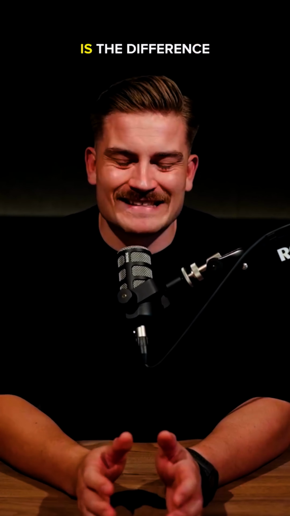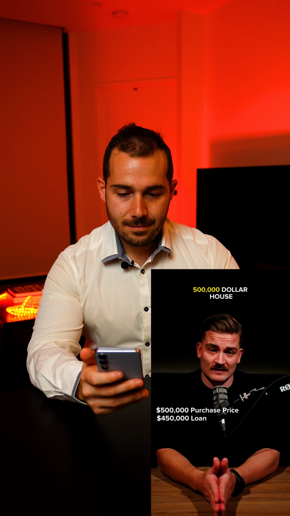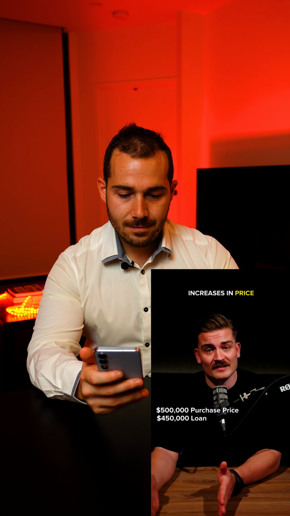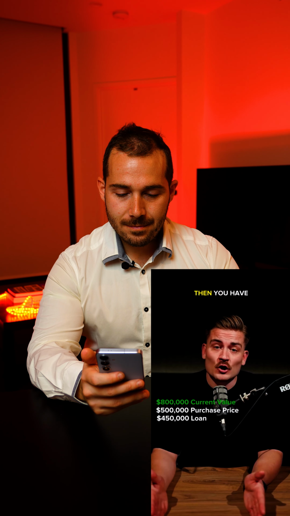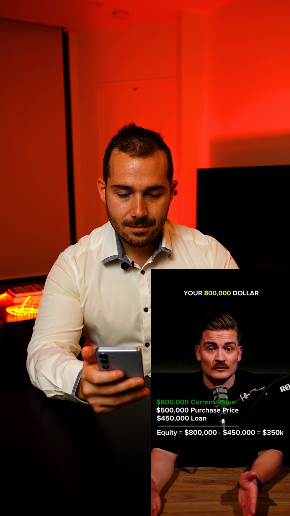Something with equity that I think a lot of people aren't talking about is the difference between equity and usable equity. Let's use a practical example. If you buy a house for $500,000 and you've used the 10% deposit, your loan size is $450,000. Now, if that $500,000 house increases in price to $800,000, then you have equity of the difference between your $450,000 loan and your $800,000 property, which is $350,000.